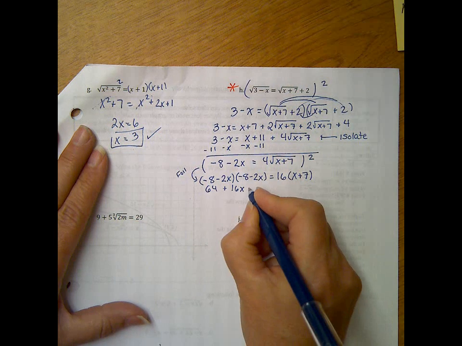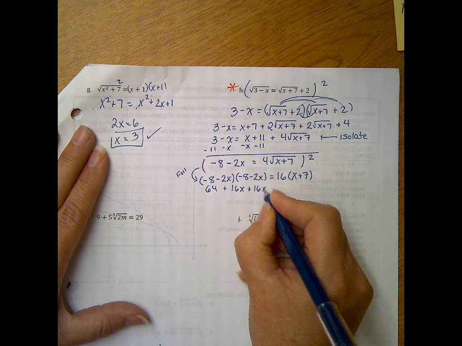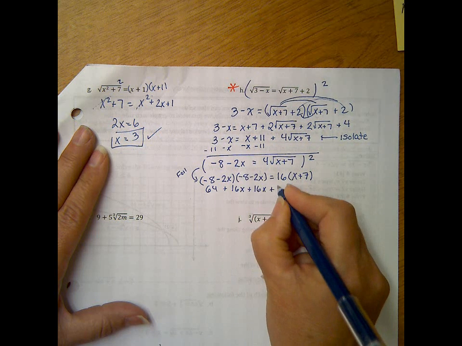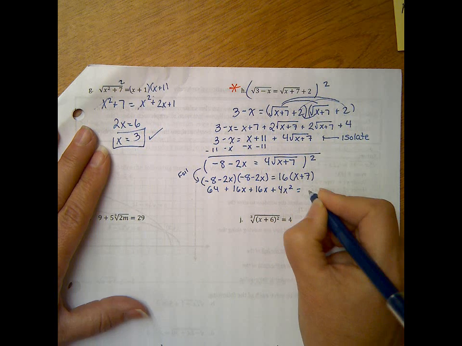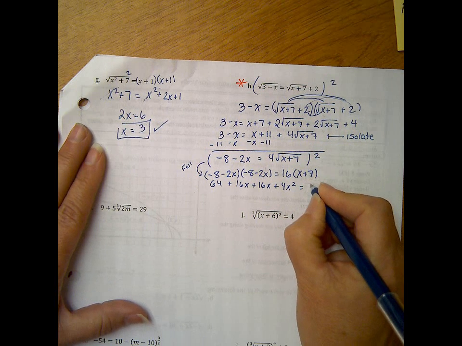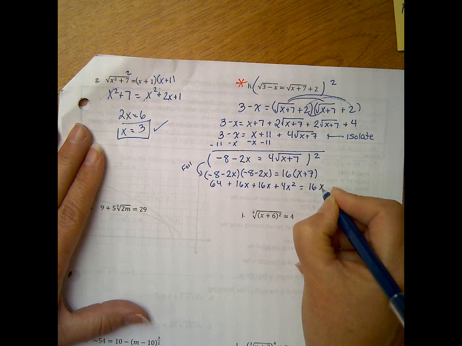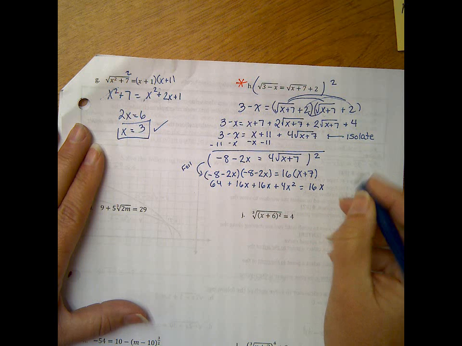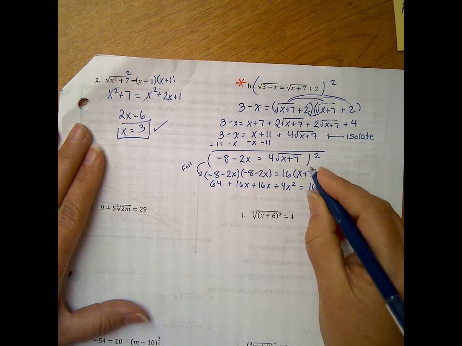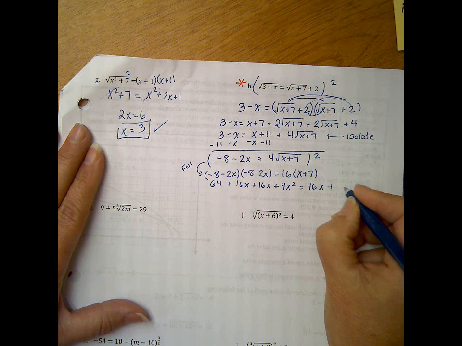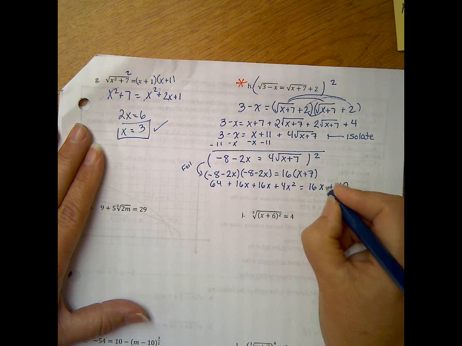Inner is also 16x. And last is plus 4x squared. Equals, I'm going to go ahead and distribute that 16. So that's 16x plus 16 times 7, which is 112, I think.